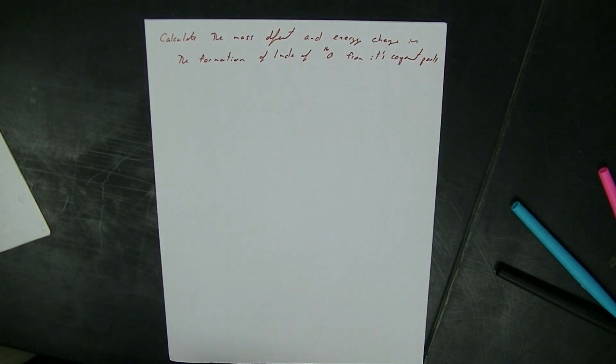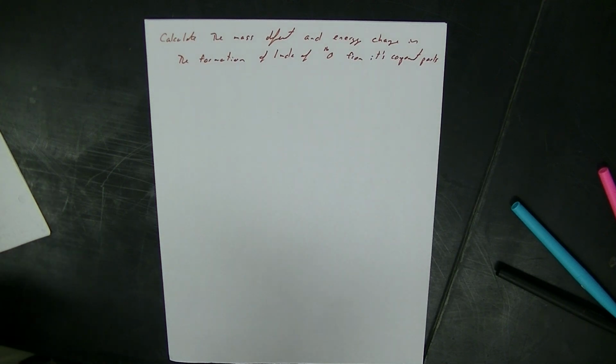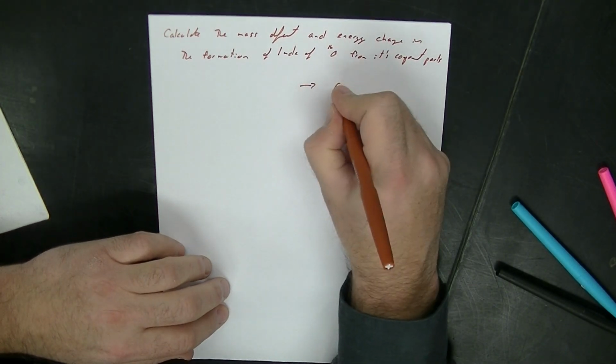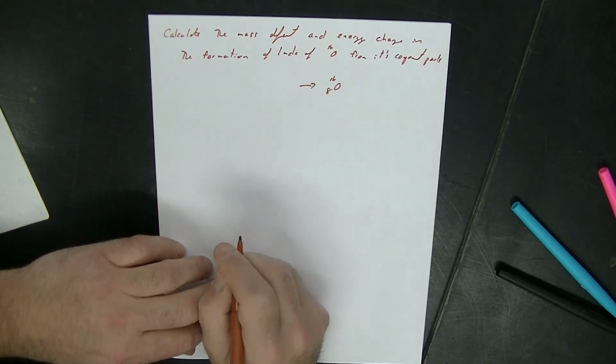In other words, let's put together oxygen 16 from the original neutrons and protons. So we're producing oxygen 16.